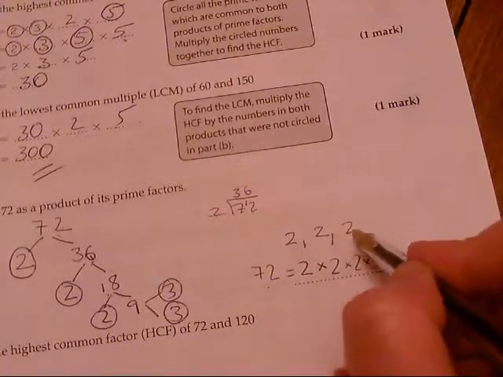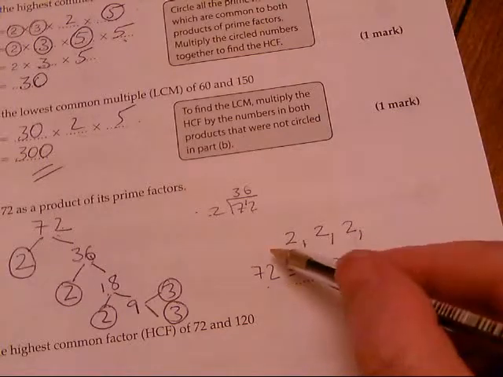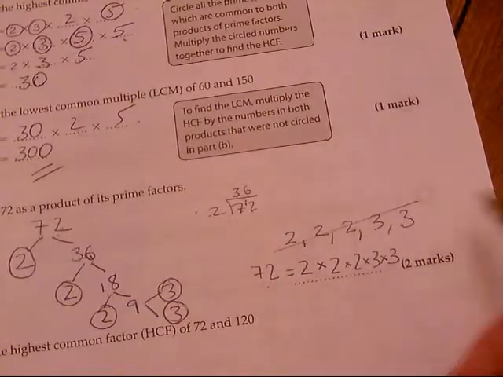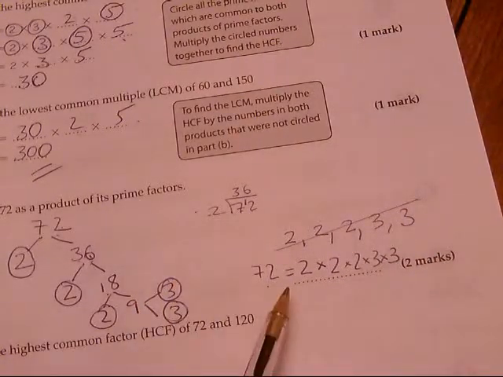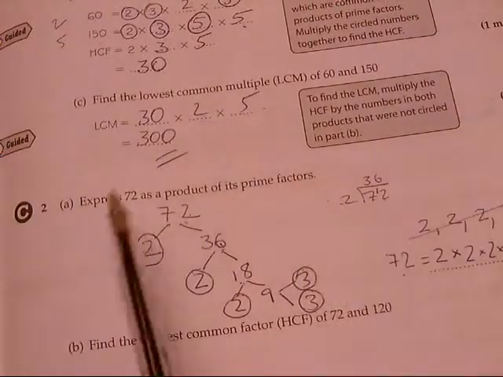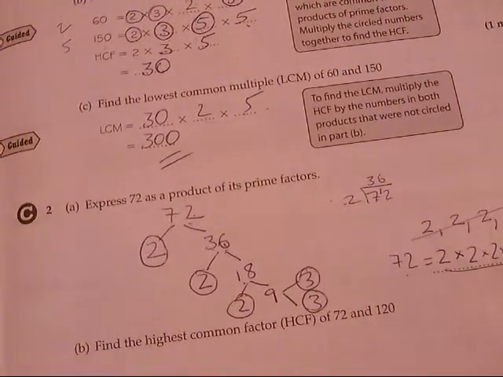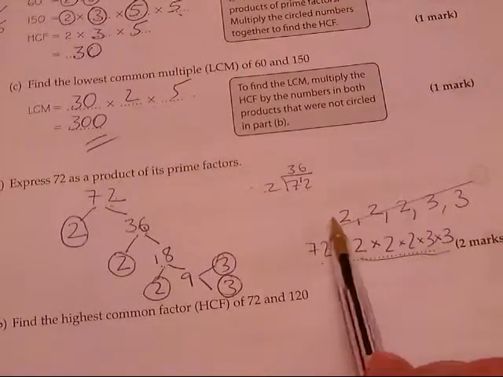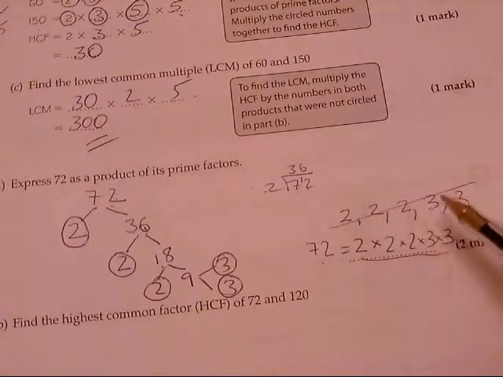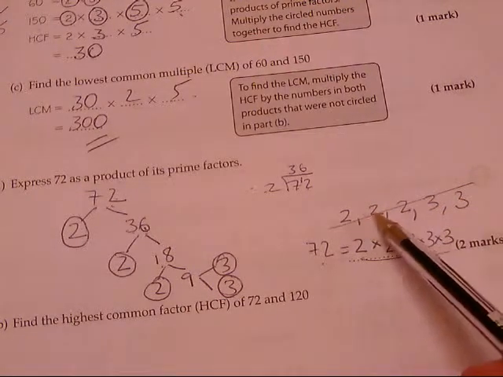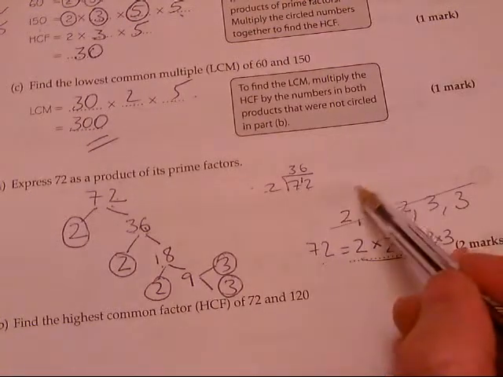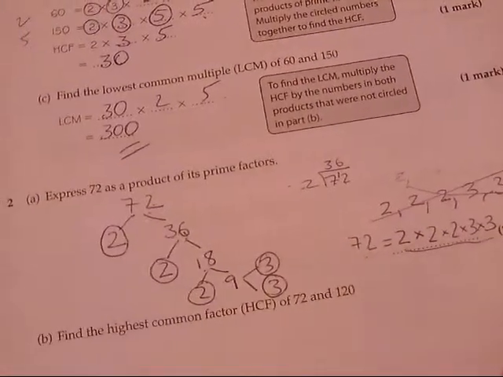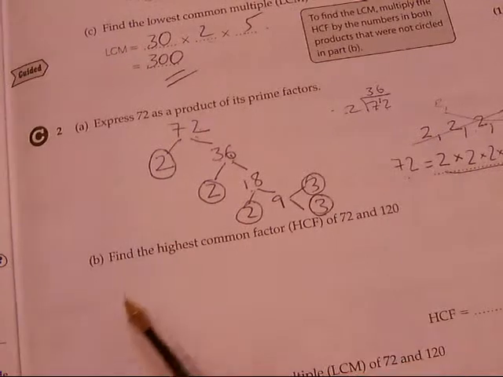By the way, you can't just list the prime factors. A common mistake is to just list the prime factors like this. You will not get marks for this, unfortunately, because they specifically ask you to write 72 as a product of prime factors. That is just listing prime factors, so please don't do it. I also don't understand why you would list 2 several times. You can just say 2 and 3 are prime factors, so please don't do it.